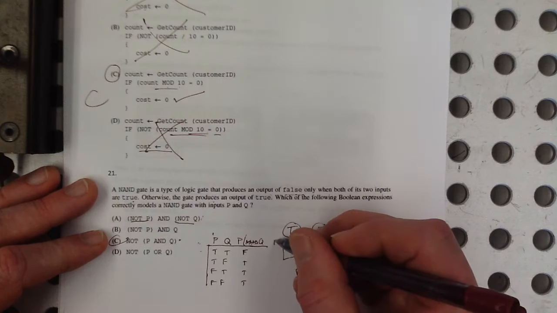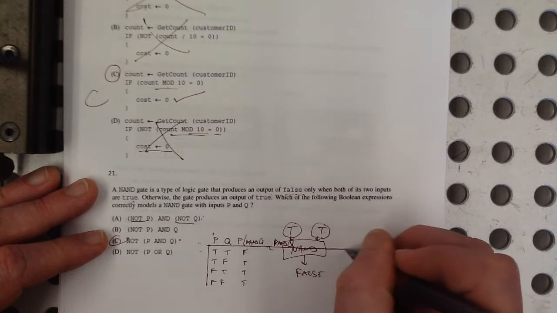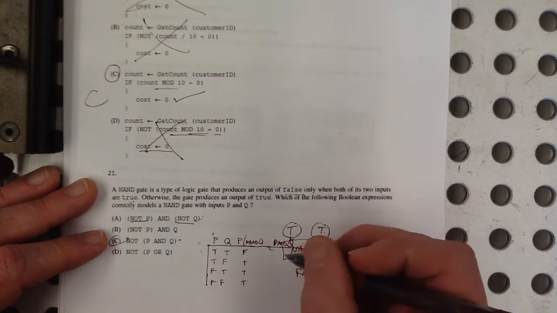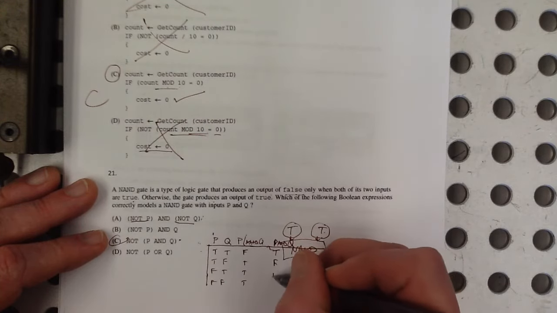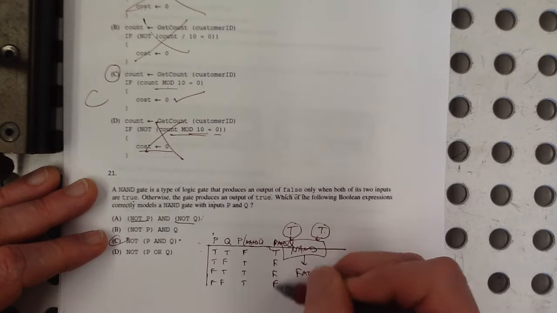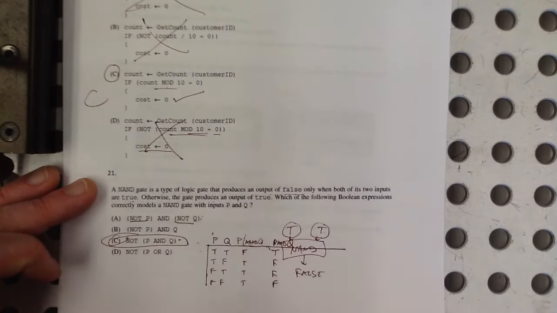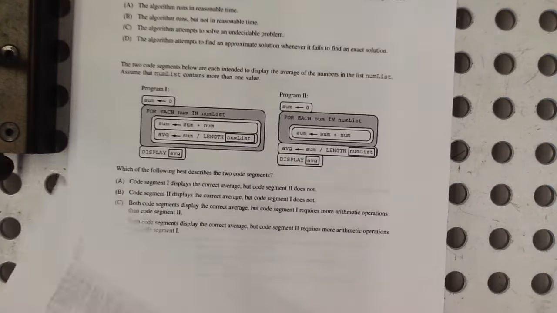So let's just do P and Q. P and Q is true, false, false, false, and then not (P and Q), yeah, that's going to flip those. So not (P and Q) is correct. All right, just needed to double check, make sure that it wasn't that one.